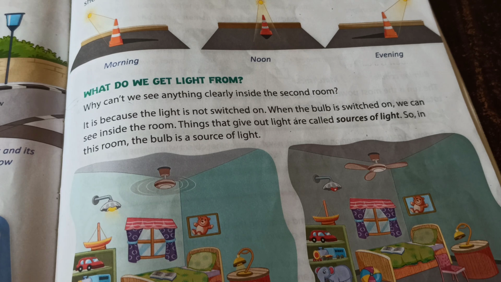Things that give out light are called sources of light. For example, the sun, moon, tube light, bulb. So in this room the bulb is the source of light.